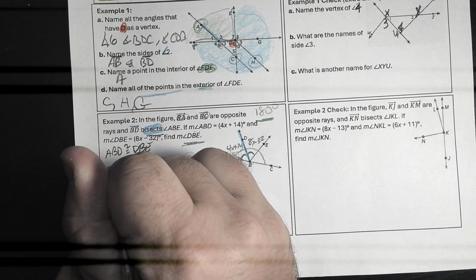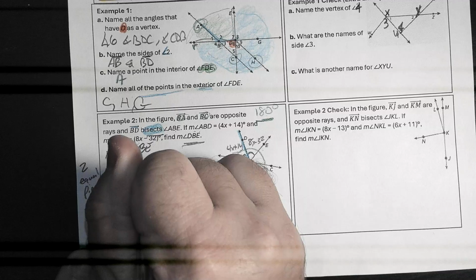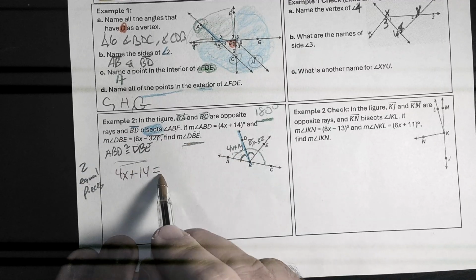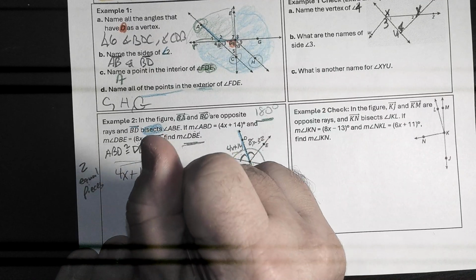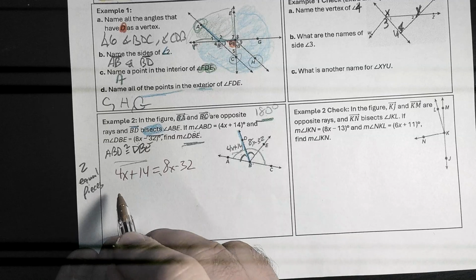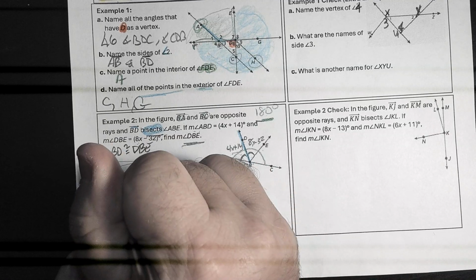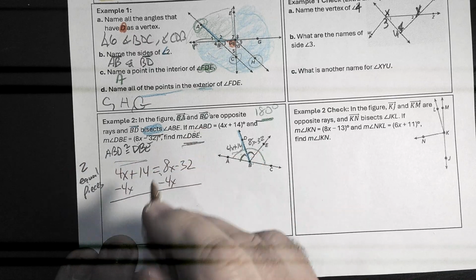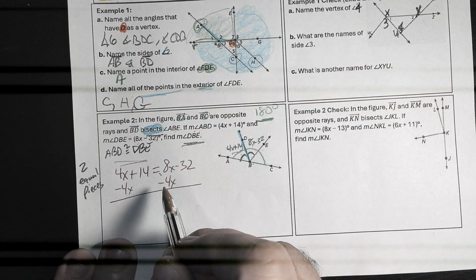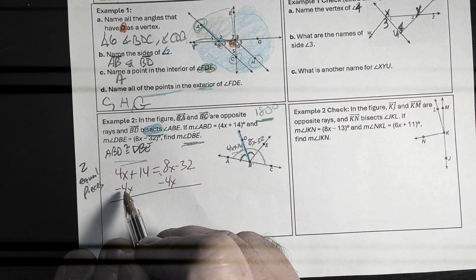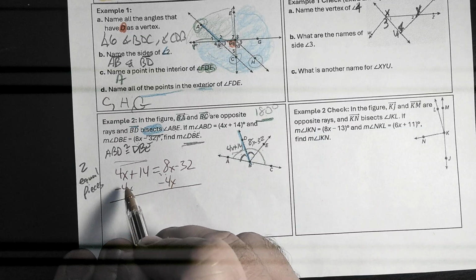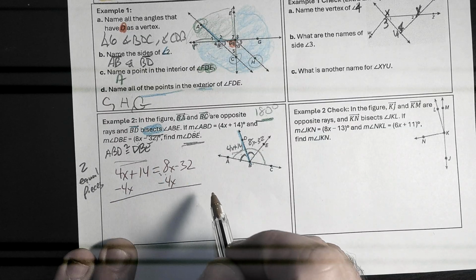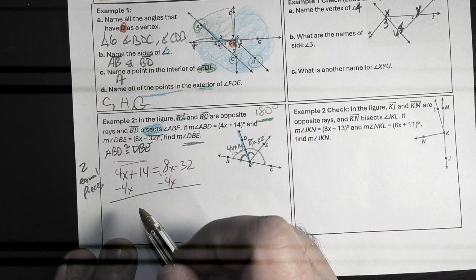So 4x plus 14. They're congruent, so they're equal. That's 8x minus 32. All right, 4 is smaller than 8, so I'm going to subtract the 4x from both sides. Remember, we're always trying to get x by itself. I suggest subtracting the smaller from the bigger because it leaves you with a positive, not a negative number, but sometimes you have to do it.